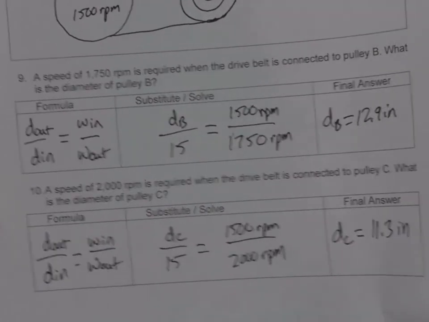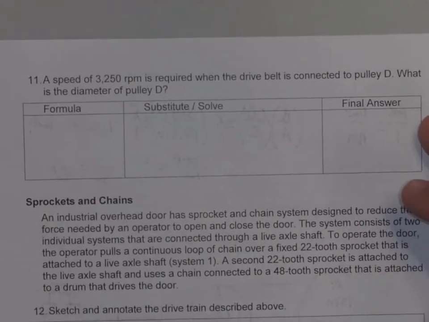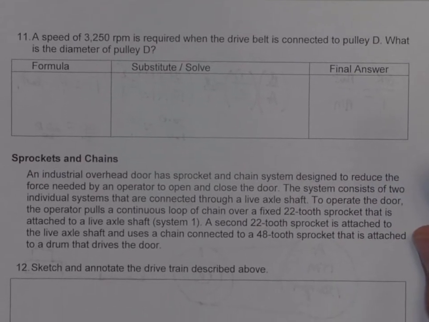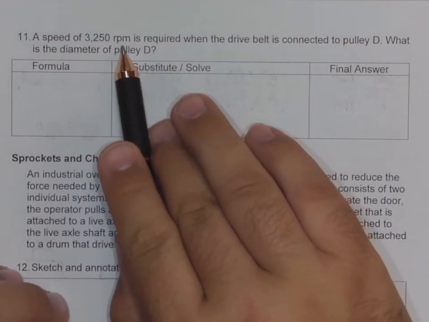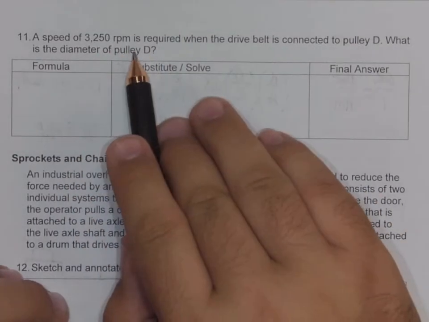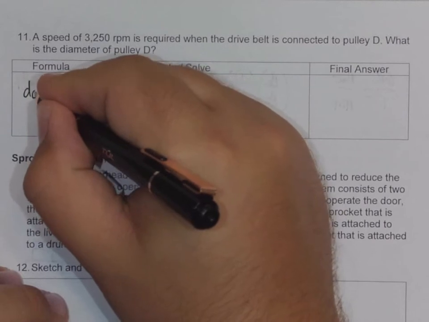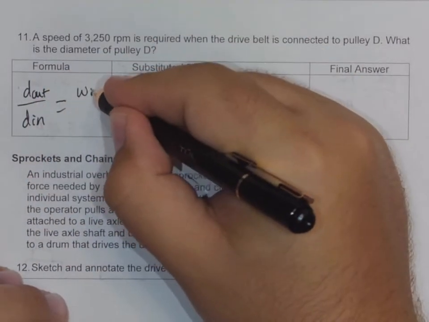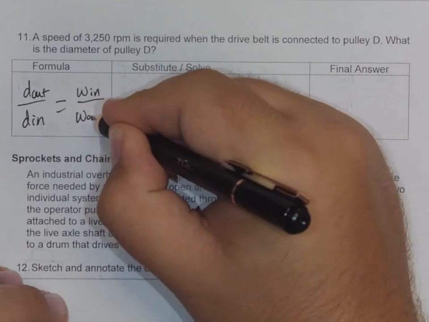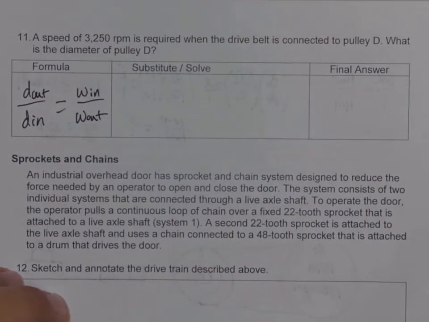Okay, as we move on to the back page here, same kind of scenario. We have D, we get an output RPM, speed of 3,250 RPM is required. What is the diameter of pulley D? Same kind of scenario. Different numbers, same exact formula and operation.